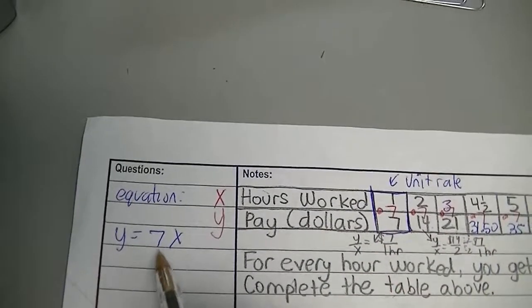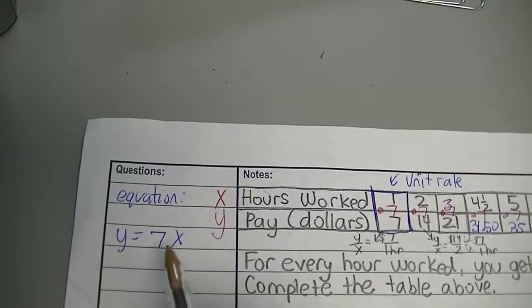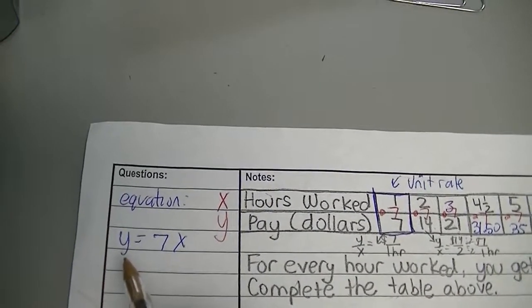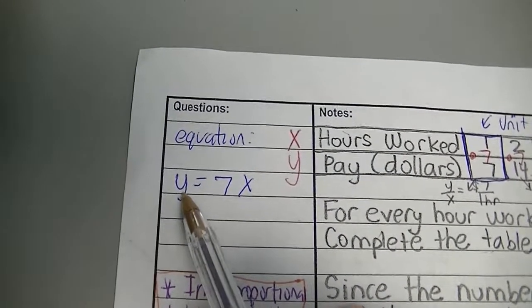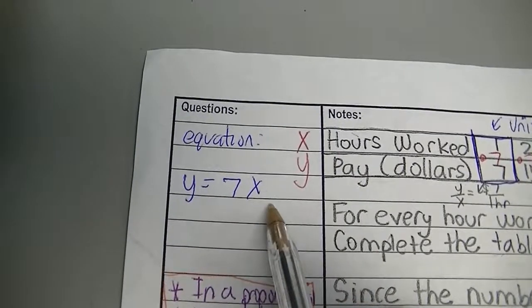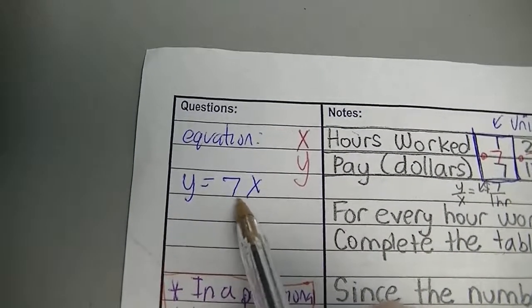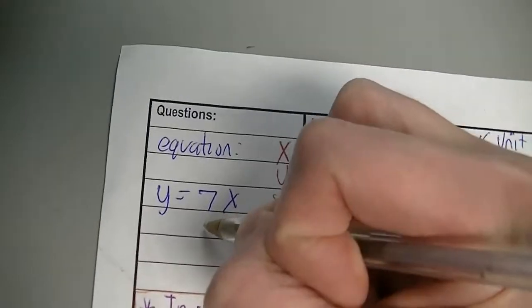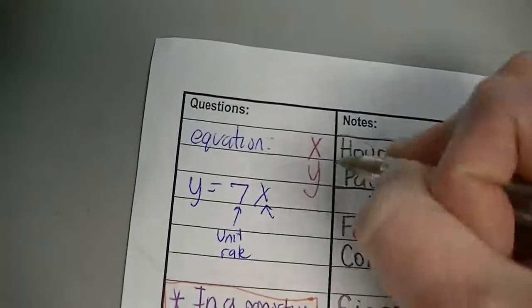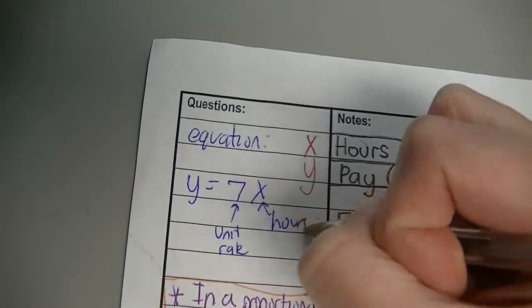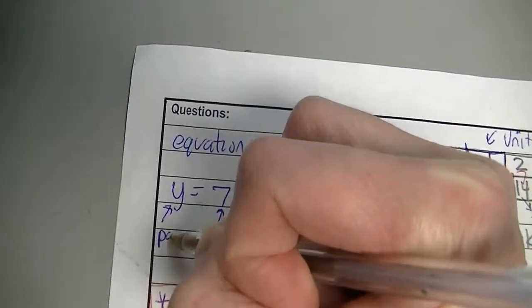Or you can say 7x equals y, or x times 7 equals y, or y equals x times 7, same thing. But typically you're going to see it in this form, where they have the dependent variable listed first and then the independent variable, along with that unit rate, okay? So I'm going to label that, that's the unit rate. X stands for hours, y stands for pay.